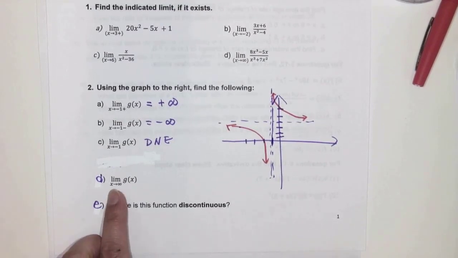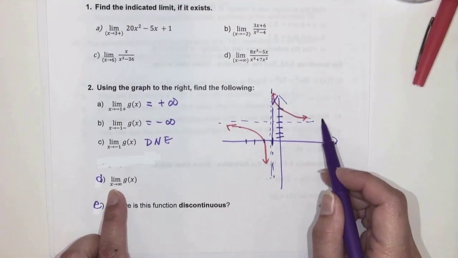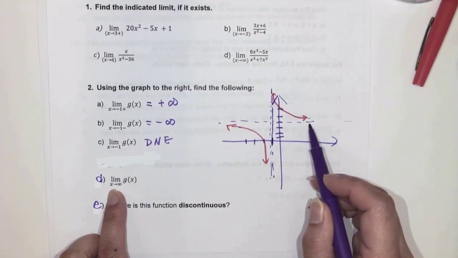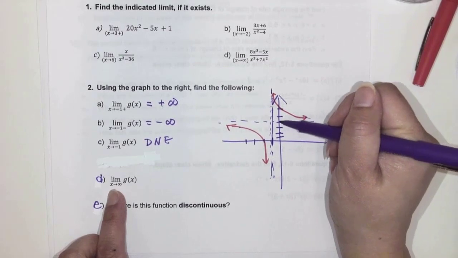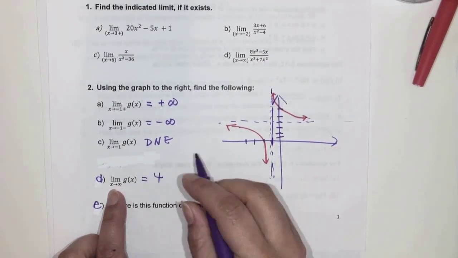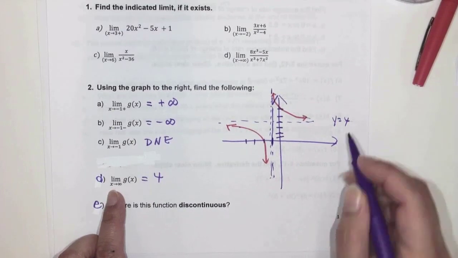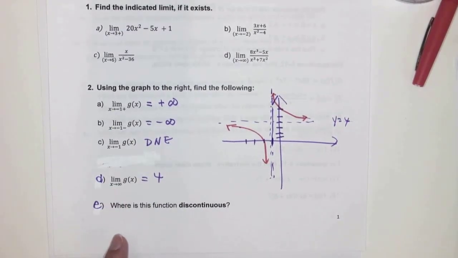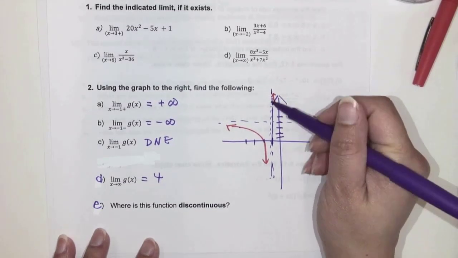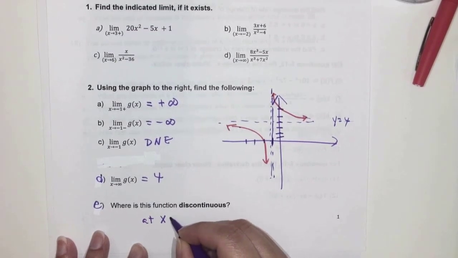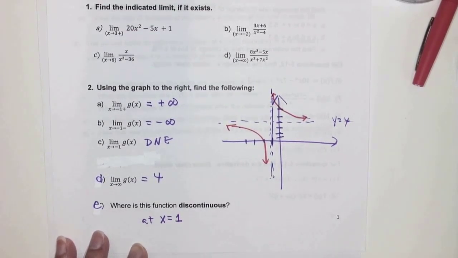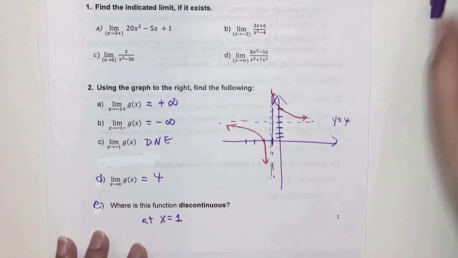We see x approaching infinity, so that is going to be this part here, right? It looks like it's approaching y equal to 4, because there seems to be a horizontal asymptote of y equal to 4. And where is the function discontinuous? The discontinuity is going to be this vertical asymptote, at x equal to 1. And then the function is continuous everywhere else, right? So that would be number 1 with the picture.